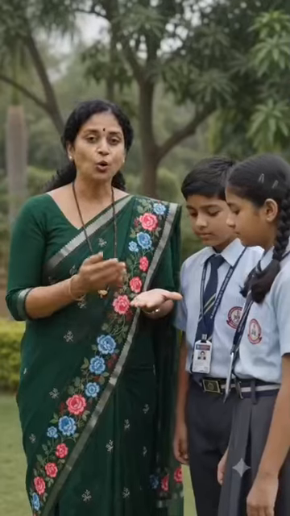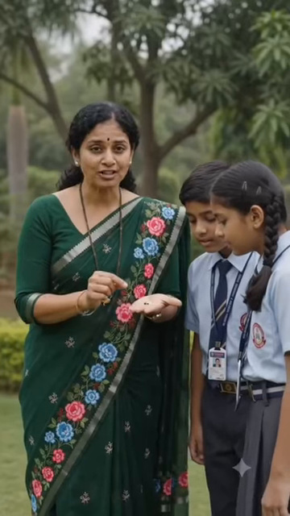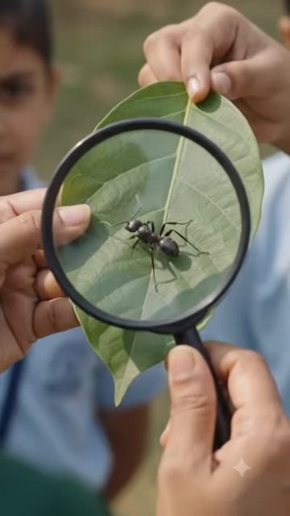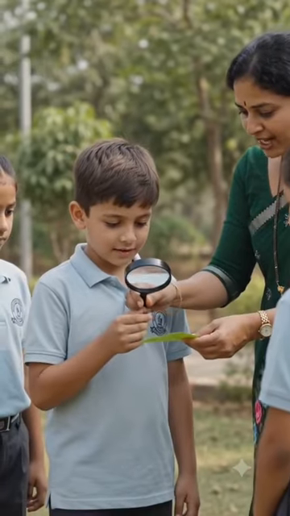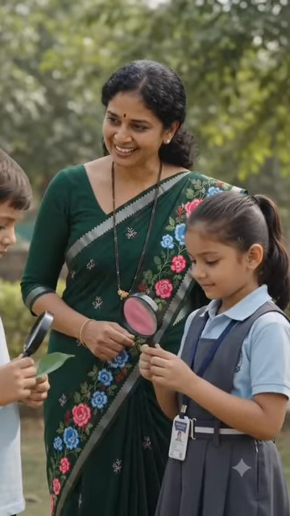Our eyes can see only objects above a certain size. Tiny organisms are much smaller than an ant or even a grain of sand. That is why we cannot see them without special instruments. First, scientists used a magnifying glass. It makes small objects appear larger. Look carefully at the ant. Can you now see its legs, antenna, and body more clearly?